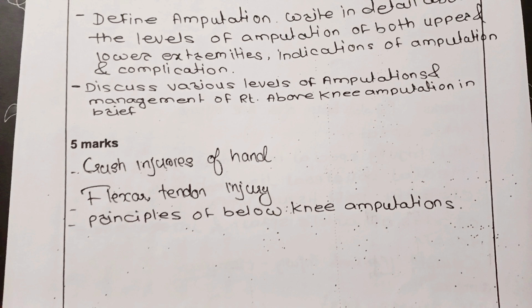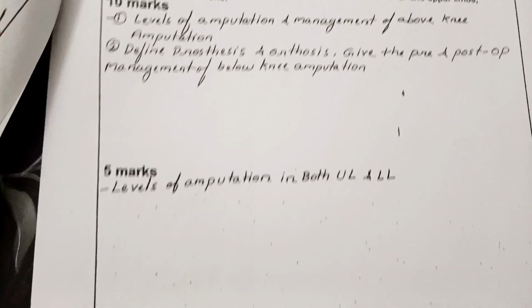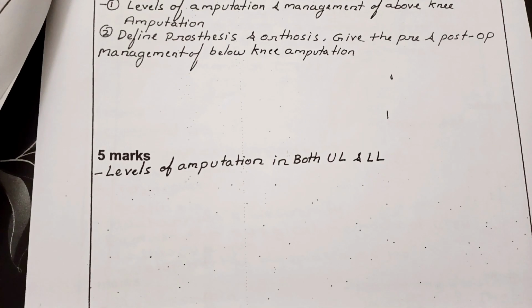And here comes the next chapter, but this chapter also includes the same topic, that is amputation. In this, the important 10 mark questions are: the first one, levels of amputation and management of above knee amputation. Second one, define prosthesis and orthosis. Give the pre and post operative management of below knee amputation.